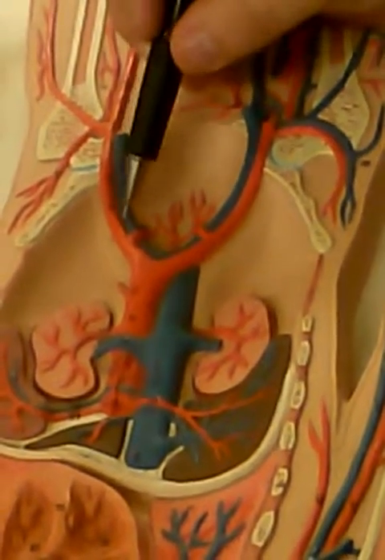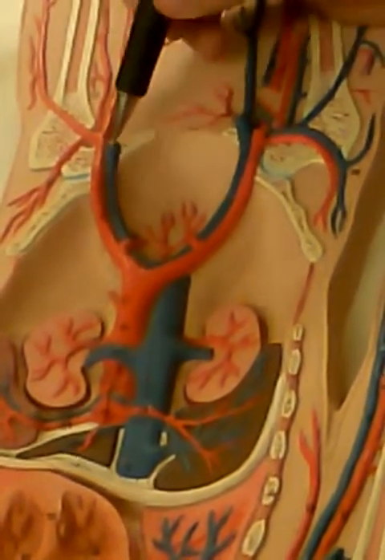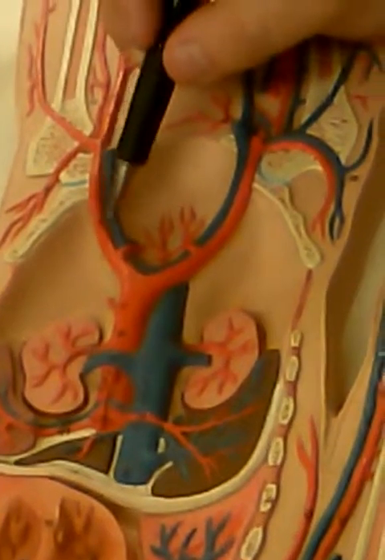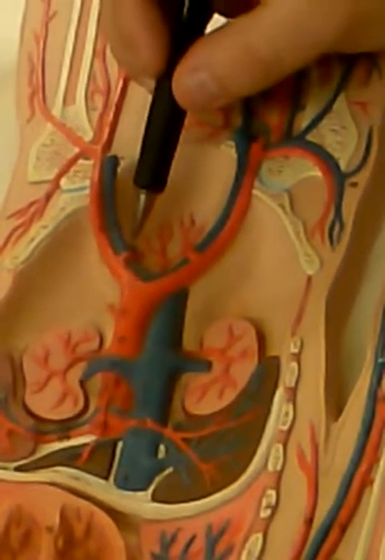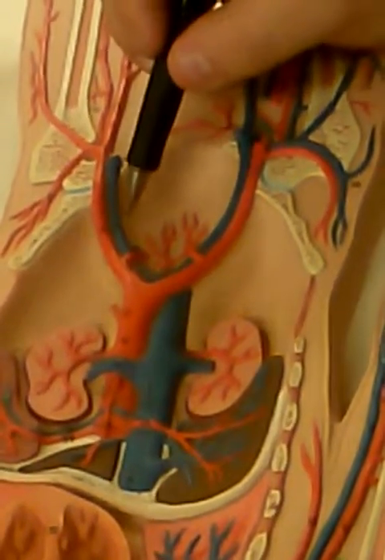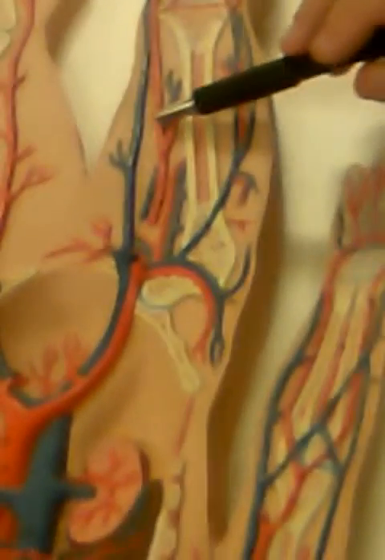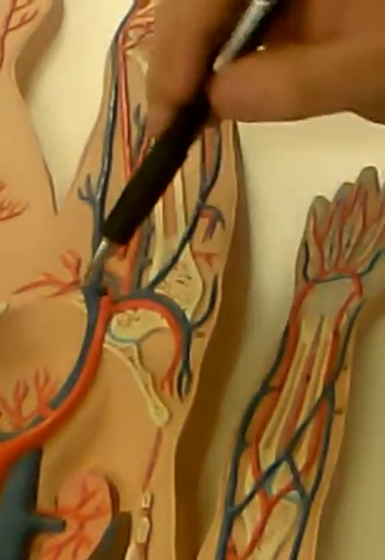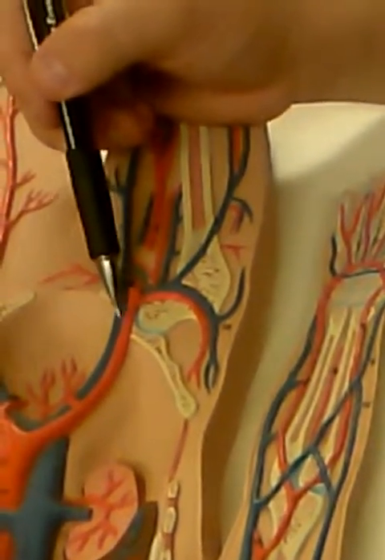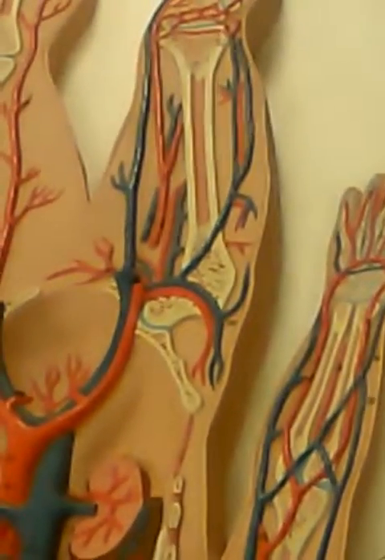Okay, now the two branches that feed into the common iliac vein are the external iliac vein right next to the artery and the internal iliac vein right next to the artery. Okay. The femoral vein dumps into the external iliac vein here. Okay. That's it.